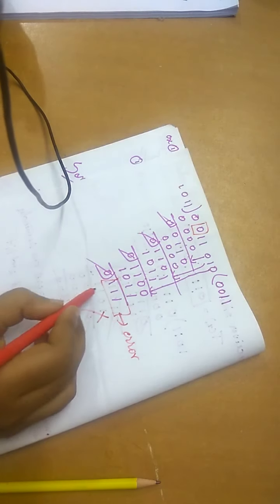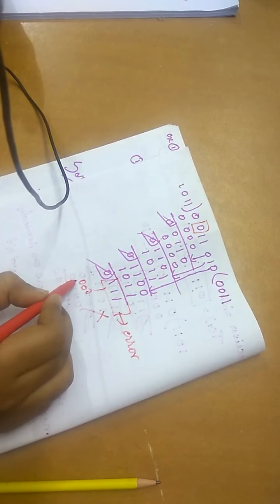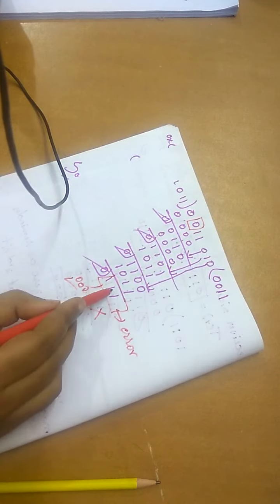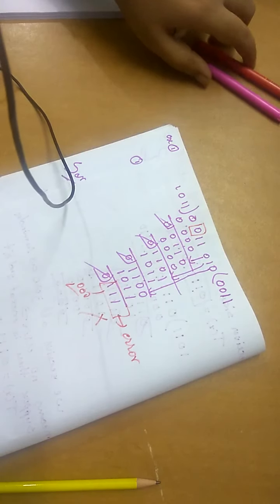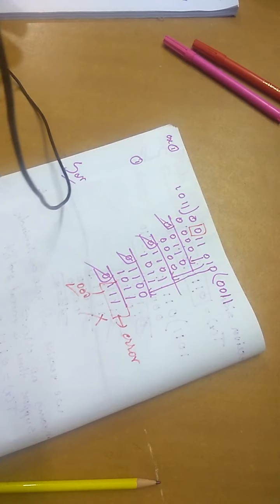If we receive all zeros, then there is no error. If we receive at least any one in the receiver, that will be discarded. It's a simple problem in CRC. But how will they ask in an exam? There is a question.